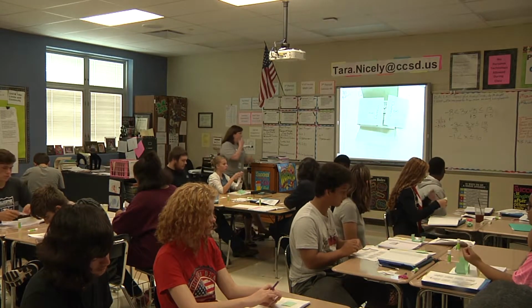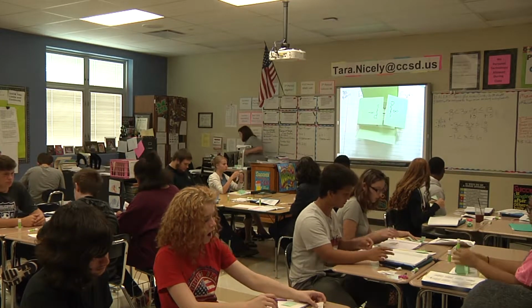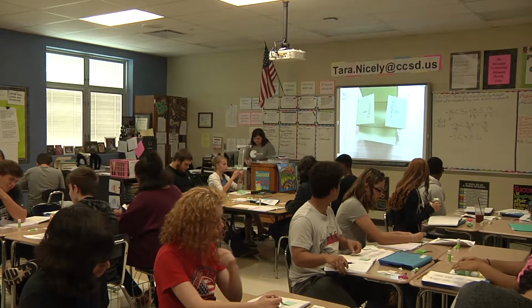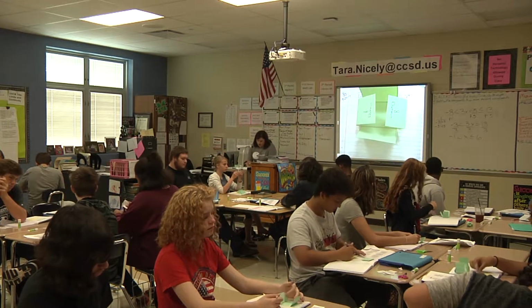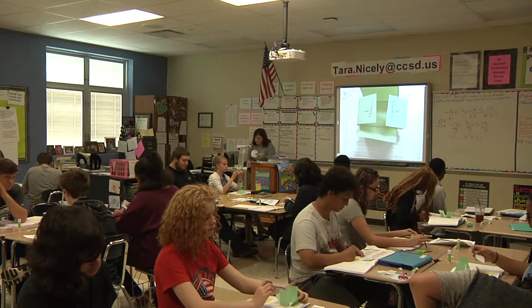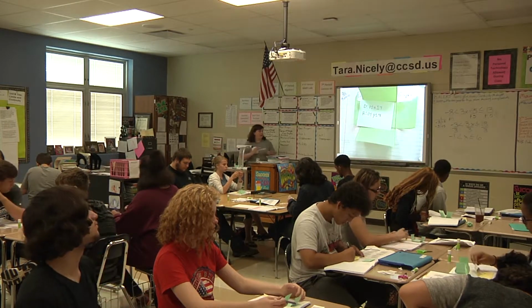So we flipped it over on the back, and we said that this went from 1 to 7. And then we did our range, and we said it went from 0 to 4. We used our top and bottom.